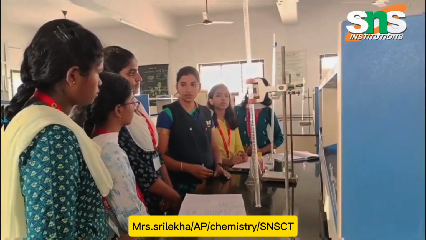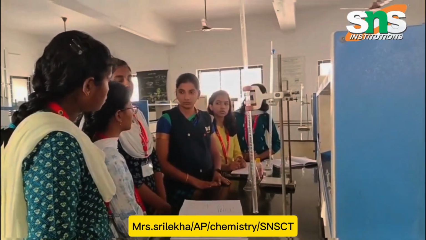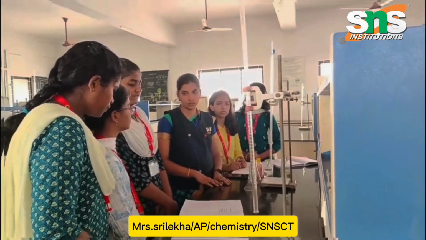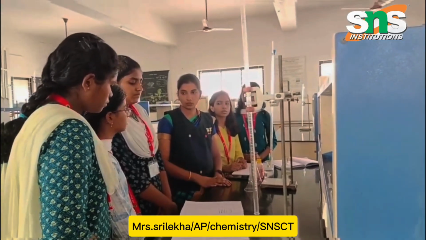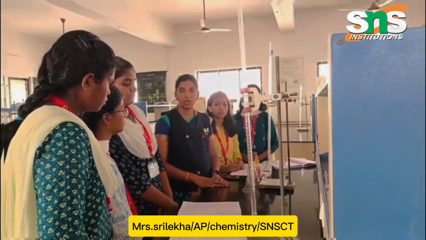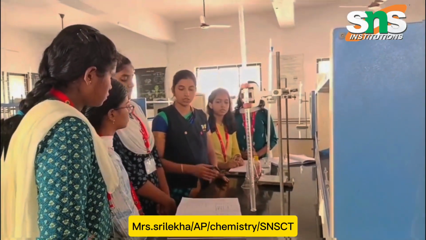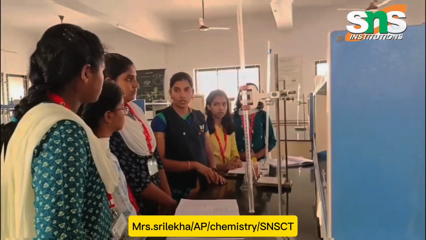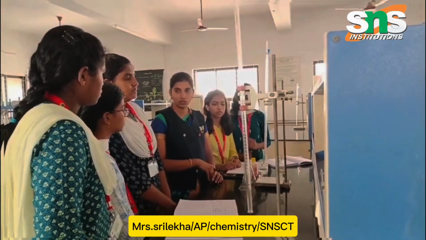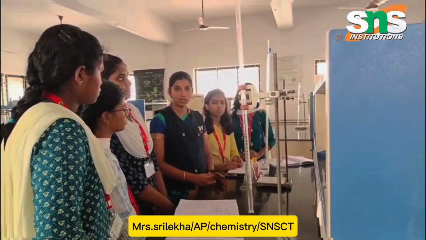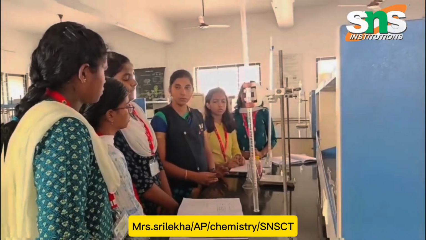What temperature are we maintaining for this experiment? Room temperature. At 30 degrees Celsius, we maintain it through titration 1 and titration 2 of this experiment. Are we using any additional solution? No, we are not using any additional solution. We are adding only the reagents, phenolphthalein and methyl orange.